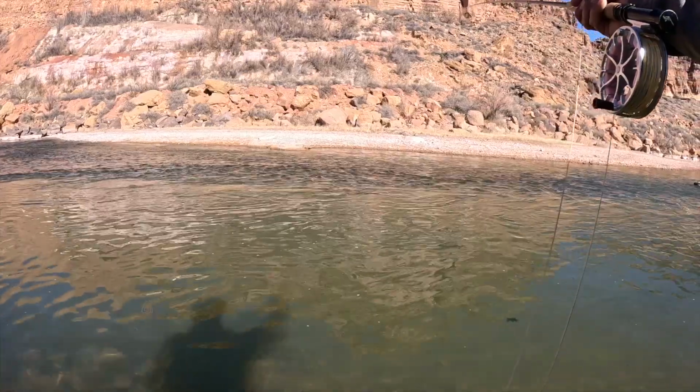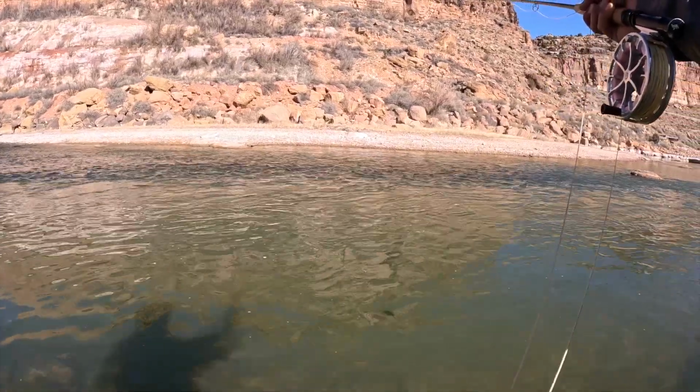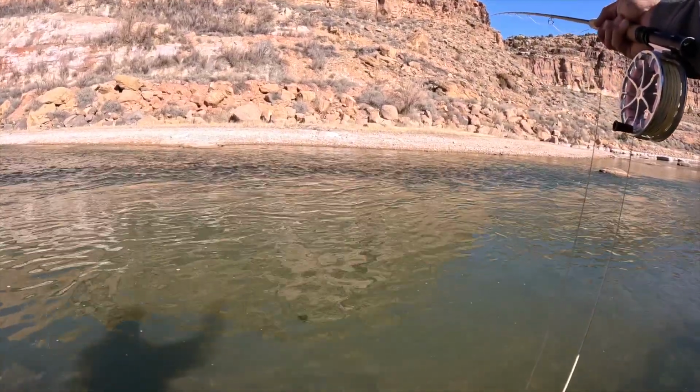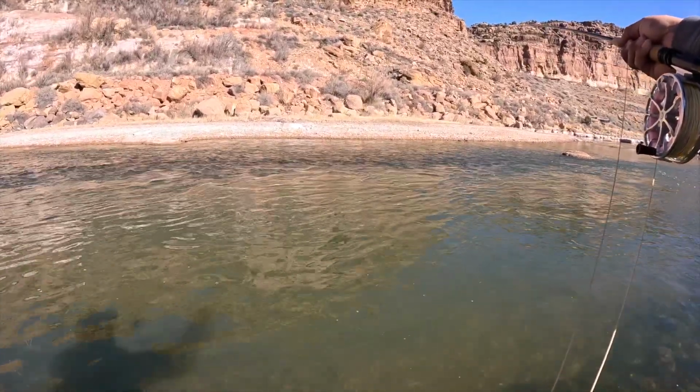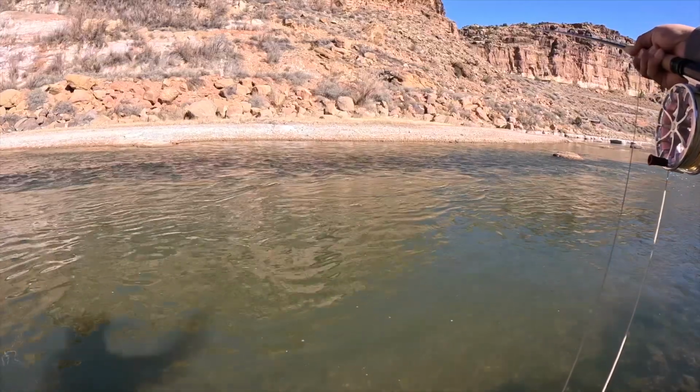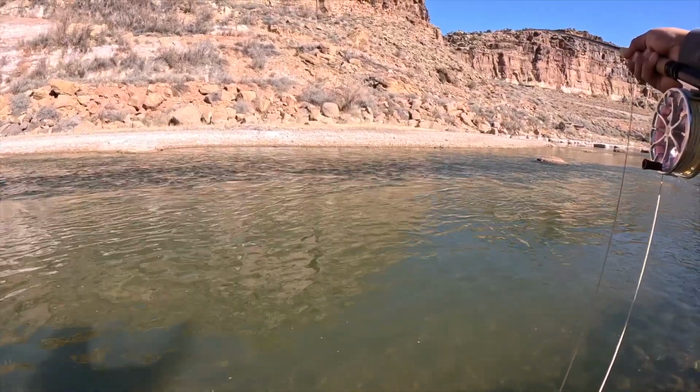We'll give it at least 3-4 more drifts. If you don't get anything, then it may be the egg is what they're just seeing and keying in on to start with, until the midges really start moving around.